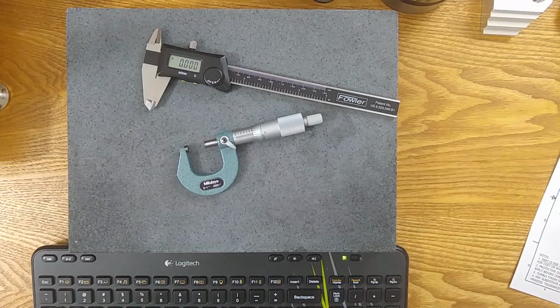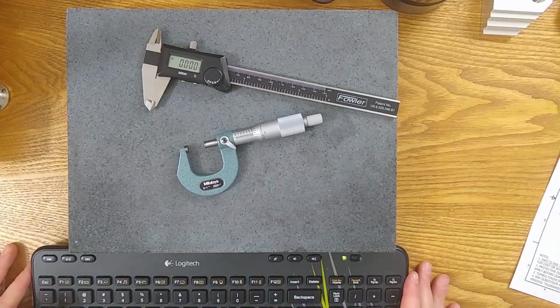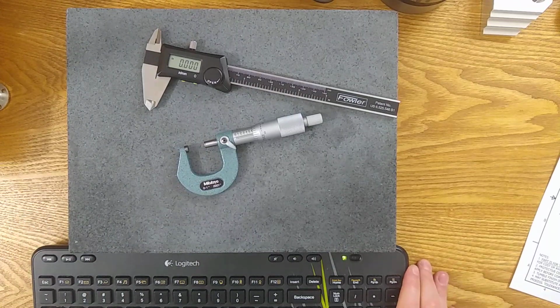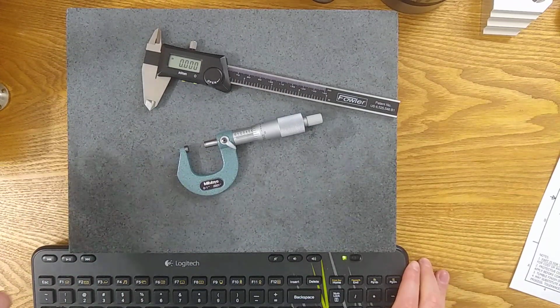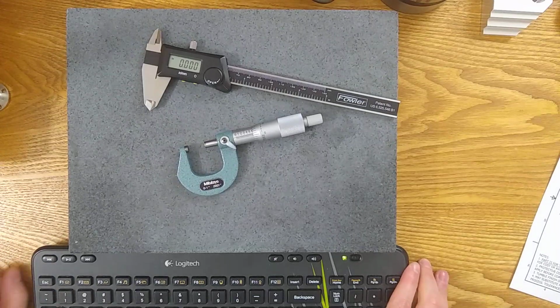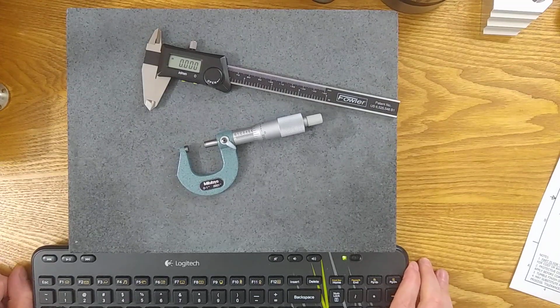And then, the most important ones are going to be the gauge R&R, accuracy, resolution, precision, and uncertainty. But these are a couple that are kind of related.